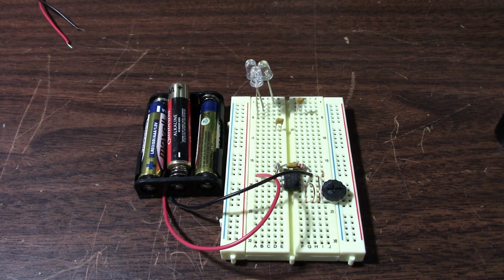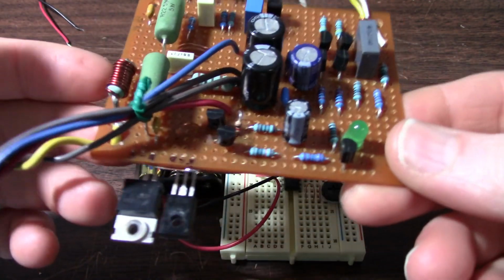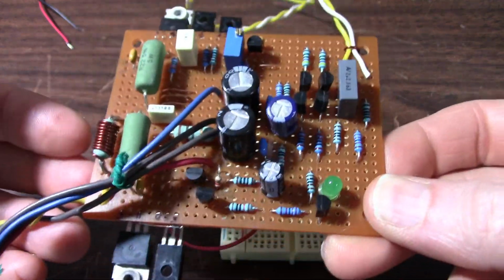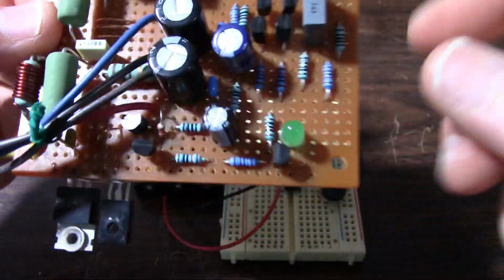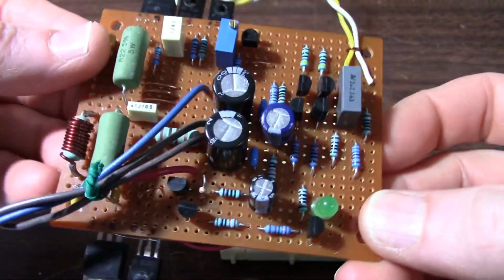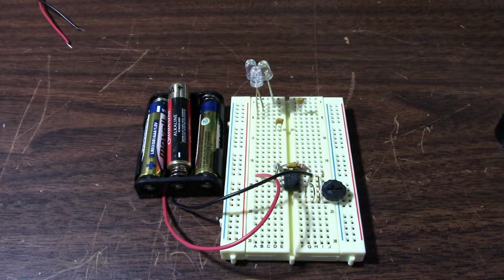So I need to generate some fast rising square waves to test this amplifier. And remember from the last video I was struggling with getting rid of the oscillation, and get this thing powered up in the next video and begin some more testing on it. But like I said, I need to generate some square waves.